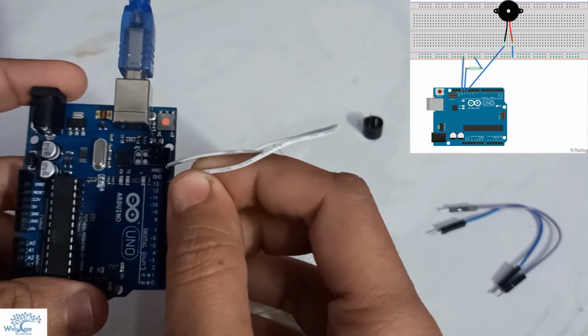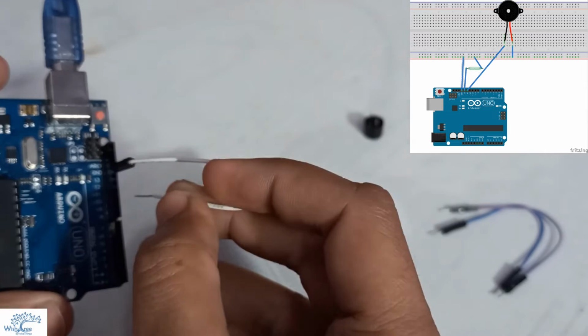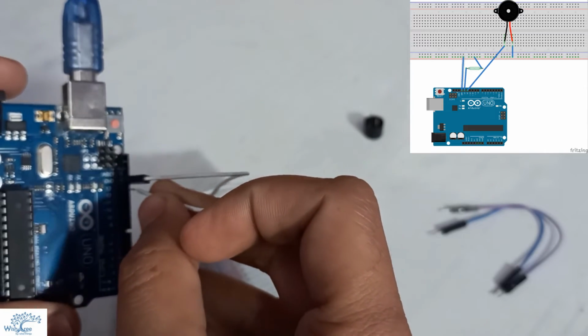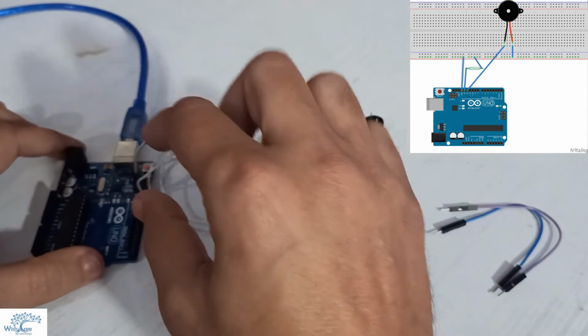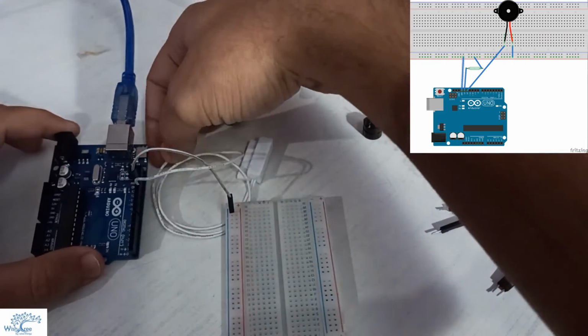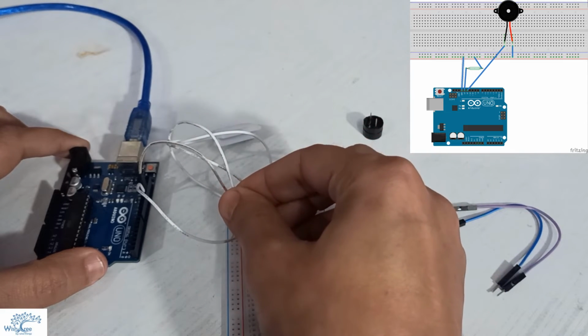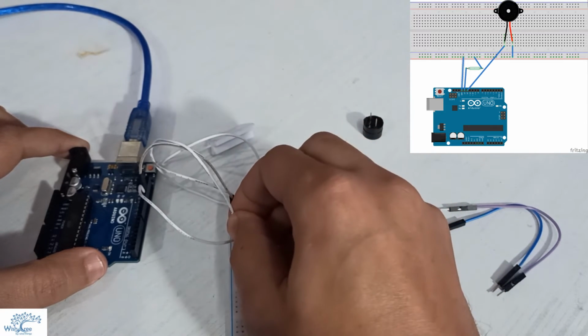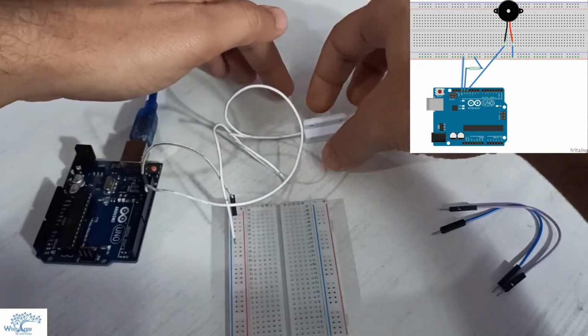One pin has to go in the pin number 13. Here, because we have configured pin number 13 as input read, correct? So this is input, and the other end of the reed switch will go to negative, that is ground. I'll place it properly somewhere.